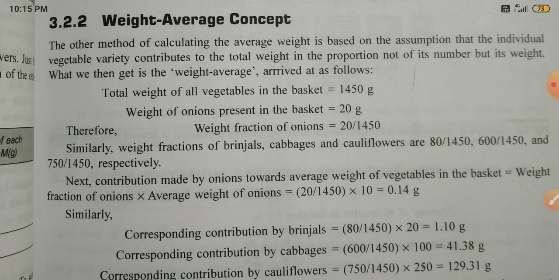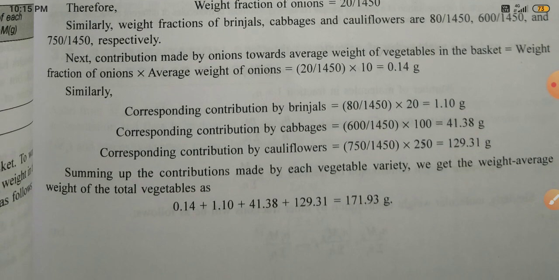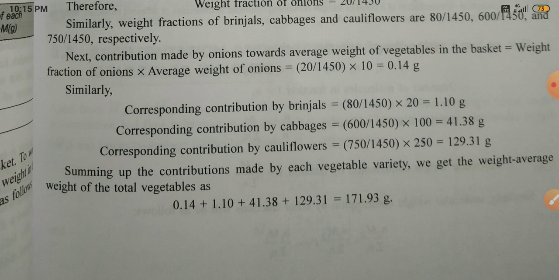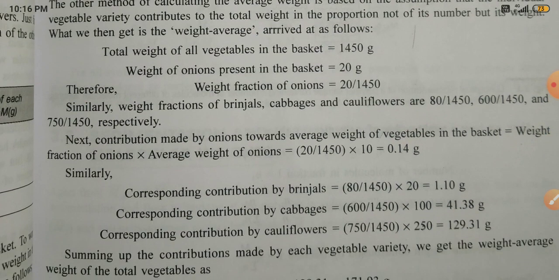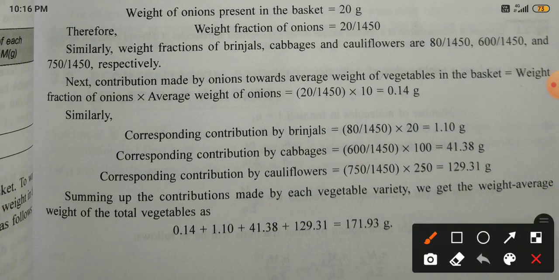Now the next contribution made by the onion towards the average weight of vegetables in the basket is equal to the weight fraction of the onion multiplied by the average weight of the onions. Okay, how to find out the weight average weight of the vegetables. First of all, this data is noted. Now the next point, just write this down in your notebook.